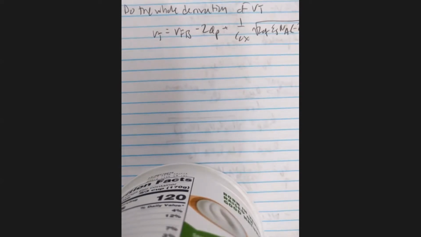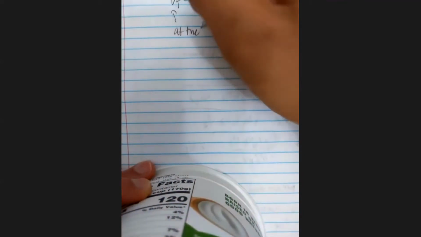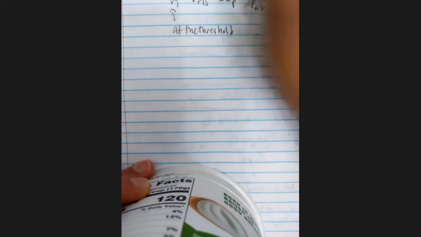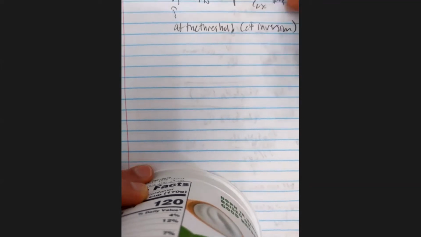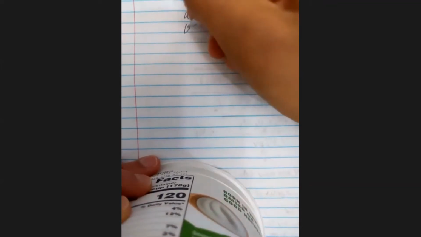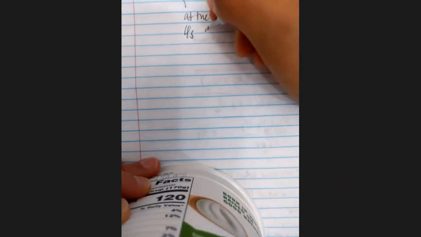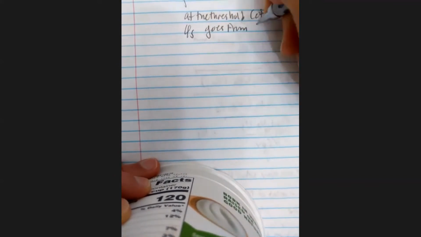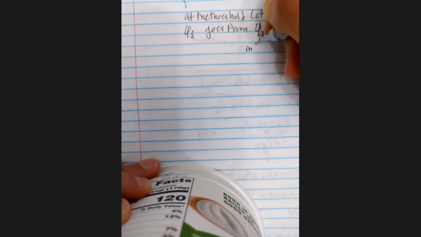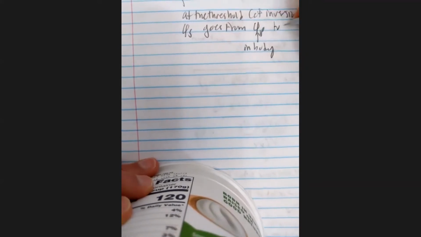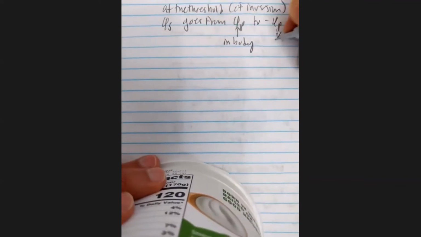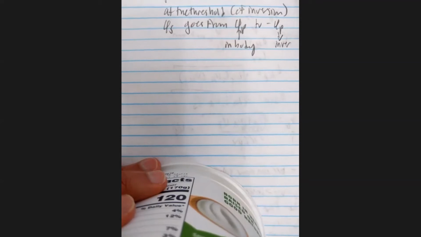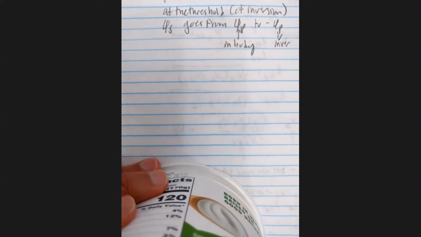So at the threshold of inversion, we have the surface potential phi s going from phi p, which is in the body, to negative phi p. And this is where our inverted carriers come from. Or this isn't actually where they come from, but this is the rationale behind why they can exist there.